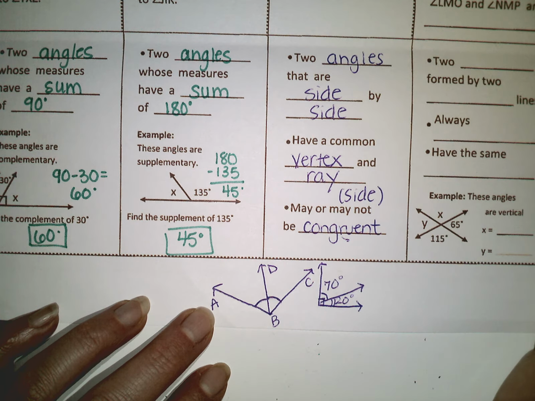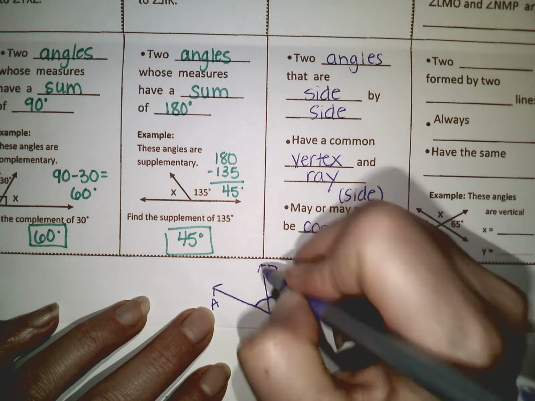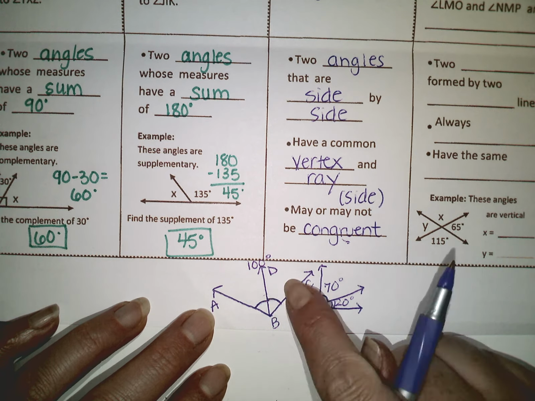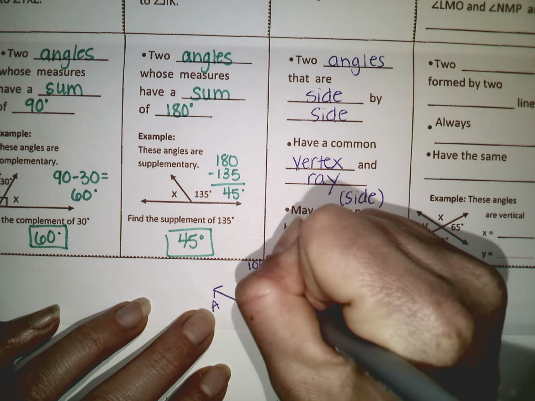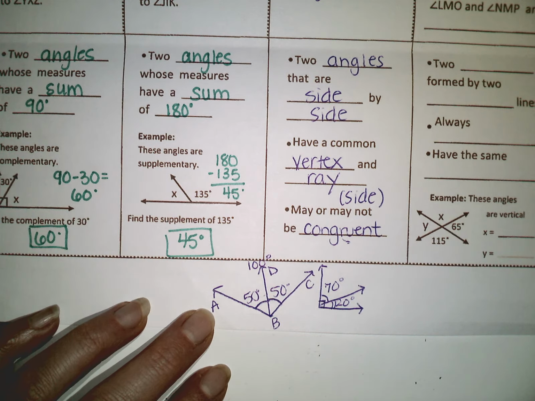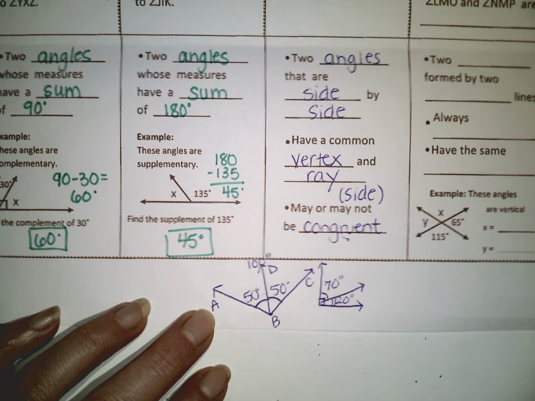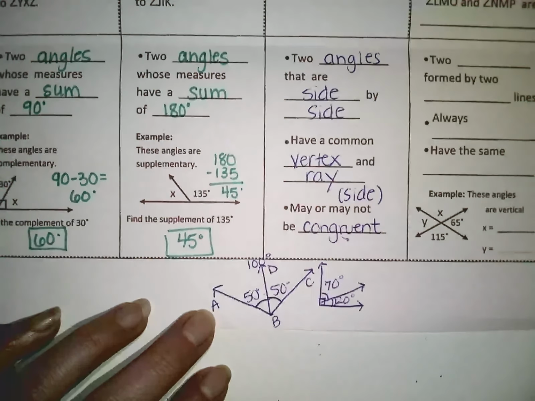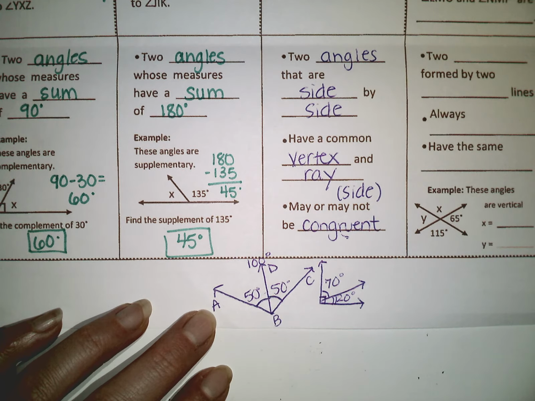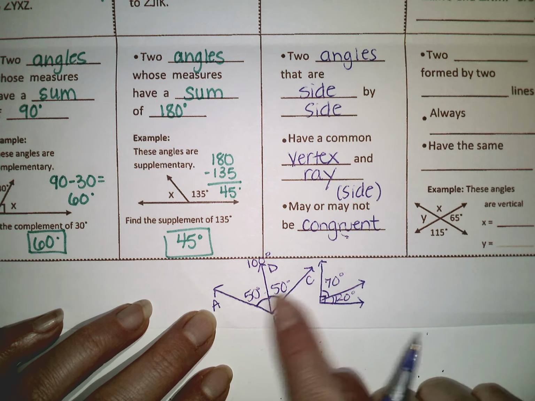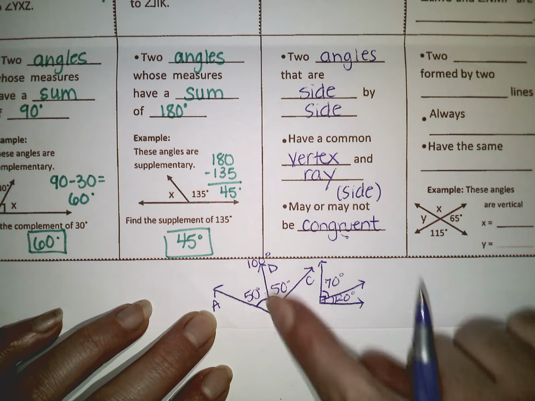So I made this to be a little bit wider than a 90-degree angle. So I'm going to say this is a 100-degree angle together. So that means each one of these is 50 degrees. These are considered adjacent. They're not supplementary because they do not add up to 180. They're not complementary because they do not add up to 90 degrees. These are just a pair of adjacent side-by-side angles.